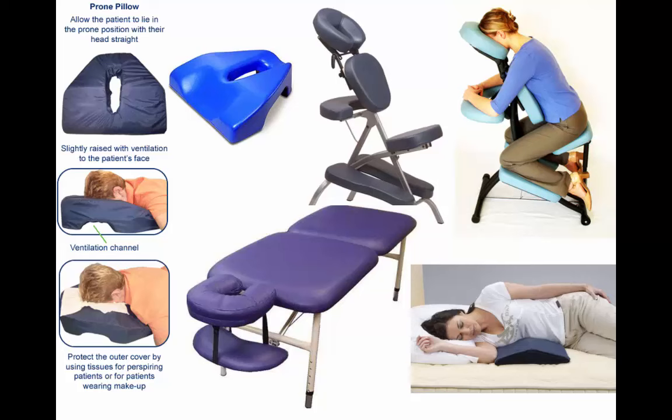These are many examples of different tools that can prop, support, or allow your patient to be massaged in comfort. The prone pillow allows the patient to lie prone with the head straight. There are ventilation channels that allow for fresh air to get to the patient's face during the massage. In some instances, a prone table can be used that has a prone pillow as an attachment. You may also want the patient to be seated, and therefore there are massage chairs available. In addition, the use of movable wedges or bolsters can help make your patient more comfortable during the massage. Certain conditions may require that a patient not lay on their back, such as pregnancy and severe obesity, among other conditions. Therefore, having your patient side-lying may be an option as well.